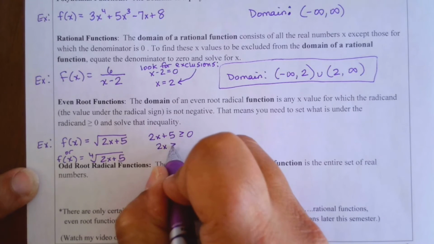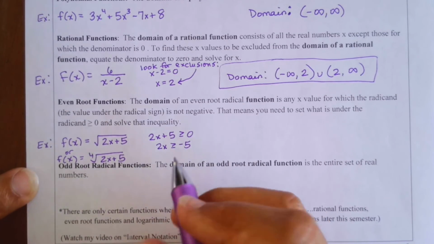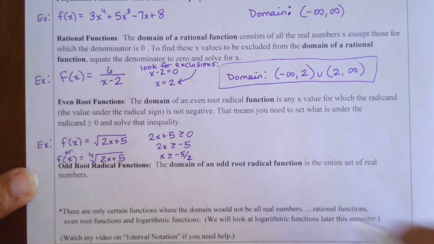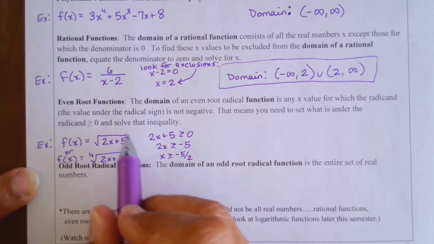So I'm going to get 2x is greater than or equal to negative 5 when you move the 5 over, and then divide by 2. So x has to be greater than or equal to negative 5/2 in order for this function to be positive.